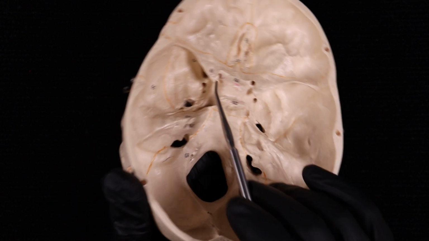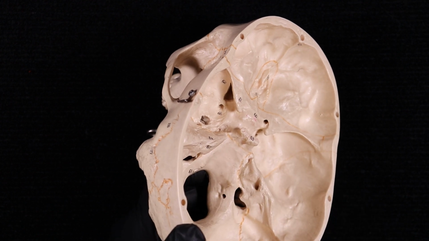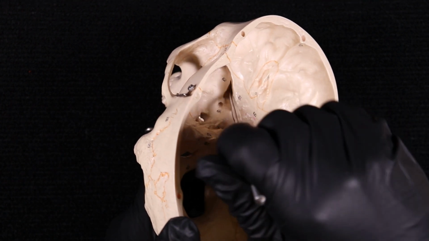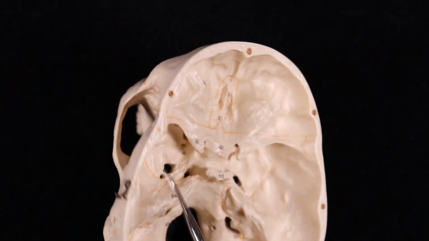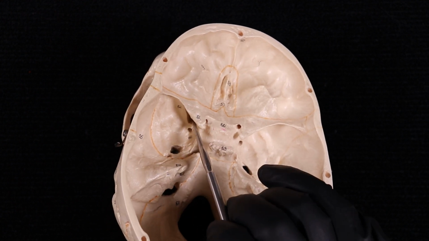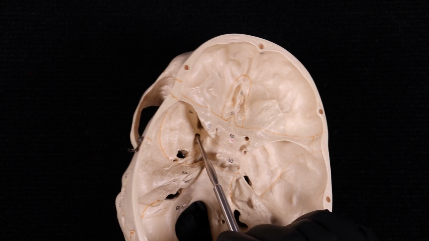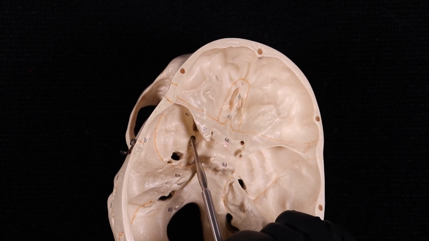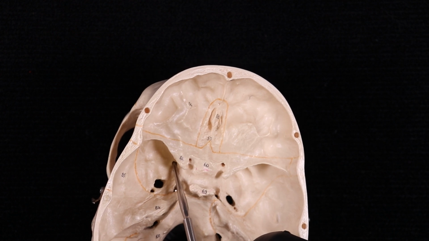If we look here, you can see the superior orbital fissure. So this is your superior orbital fissure here, and it will come through the orbit, as you can see. Posterior to the superior orbital fissure, you're going to have this hole right here, and that is going to be the foramen rotundum. So this is your foramen rotundum.